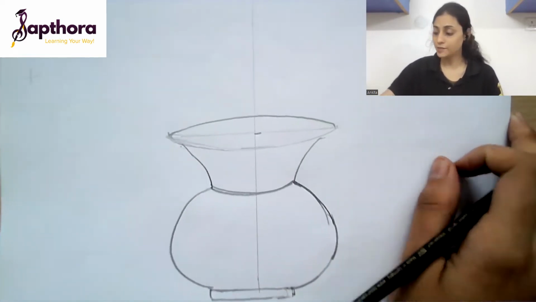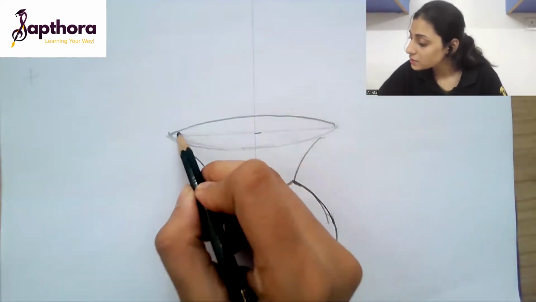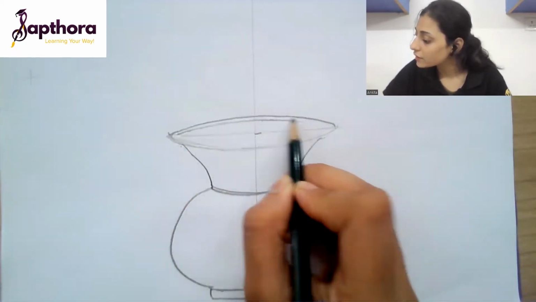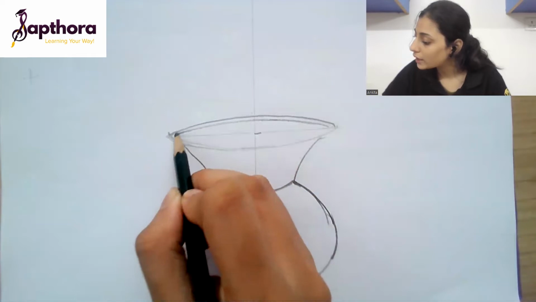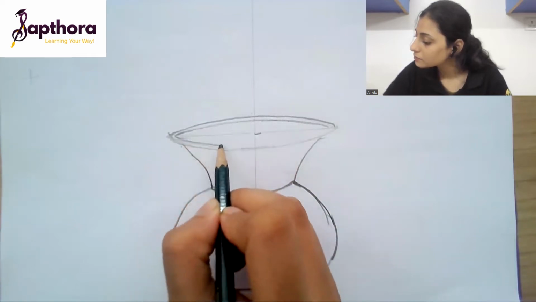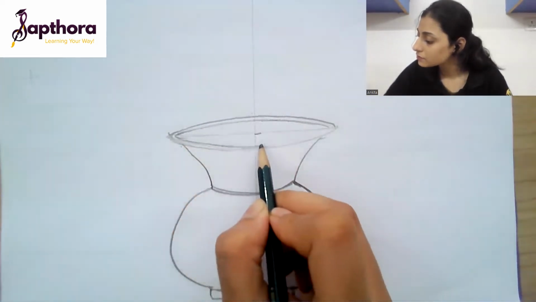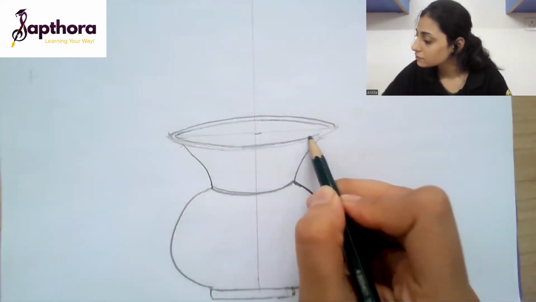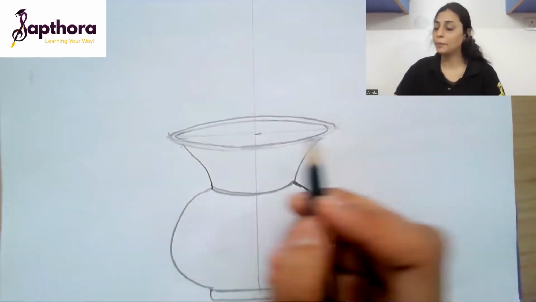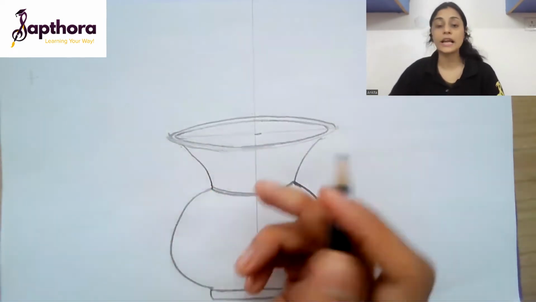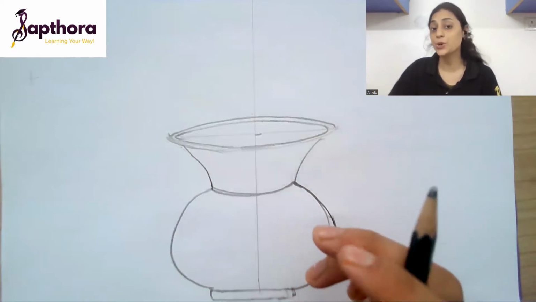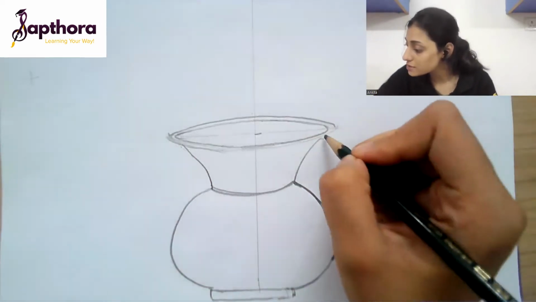Now we'll move to the flowers. Before we add the flowers, just draw one more line inside as the width of the pot. So I'll do that. Okay, I'm done with adding the width. Now comes the flower. For the flower, you have the options to draw any flower of your choice.